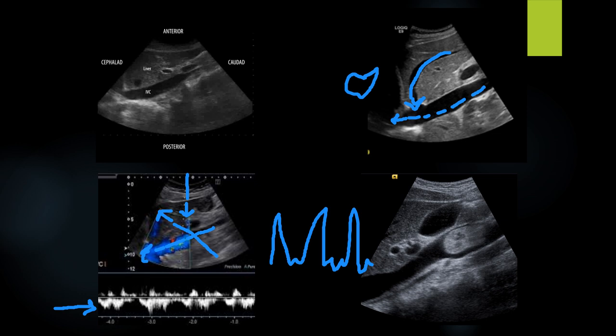It's flow also below the baseline, right? Just like our color. That blue is going to be below the baseline. So this waveform is telling us that this flow is traveling away from us, whereas this artery here is traveling towards us because that would be representing red flow above the baseline towards the transducer.